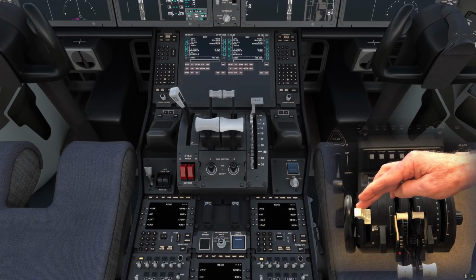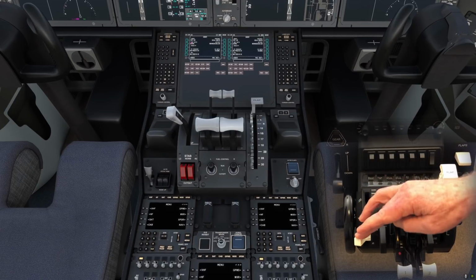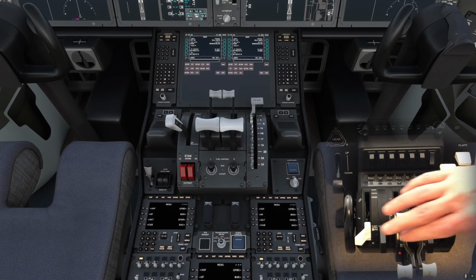That all seems to be working fine, so no problems there. I may need to adjust the sensitivity for the air brake.